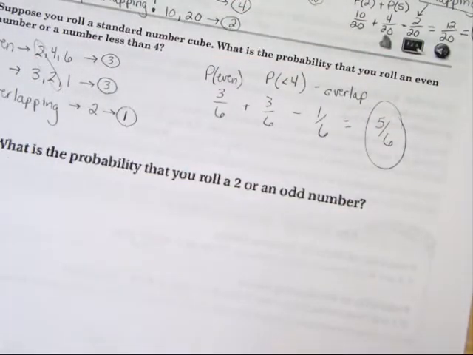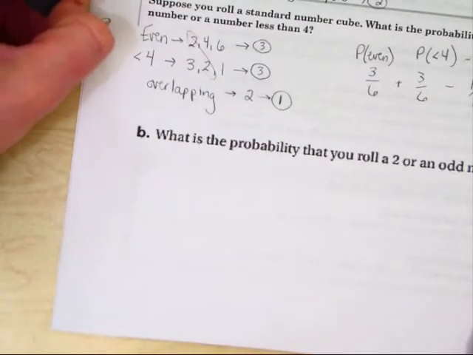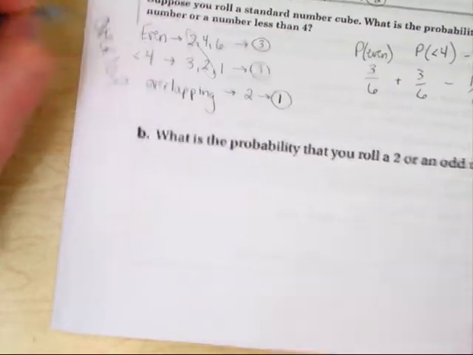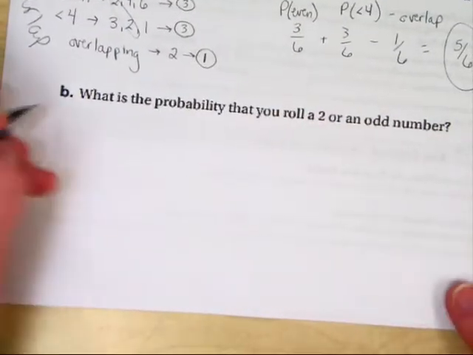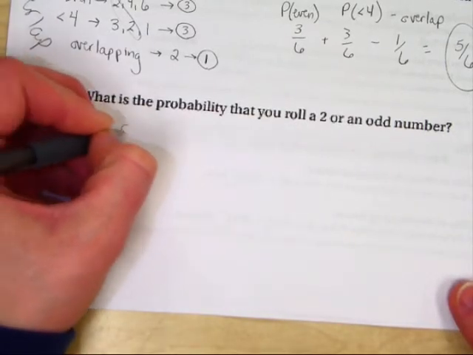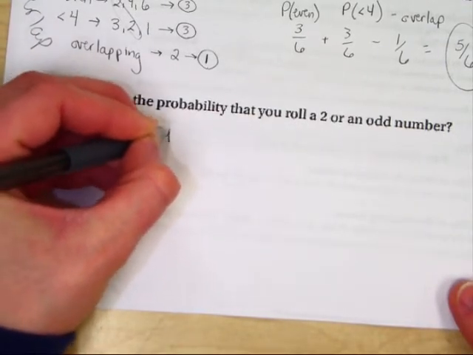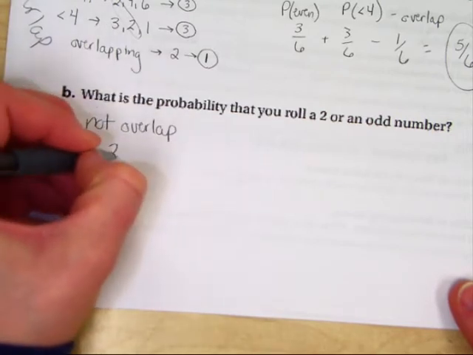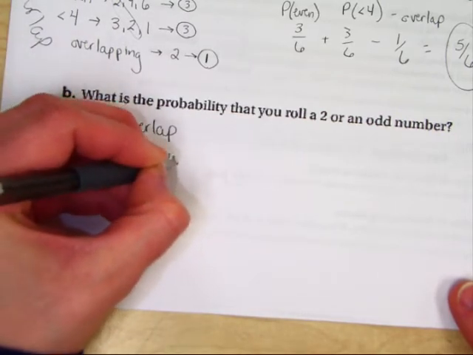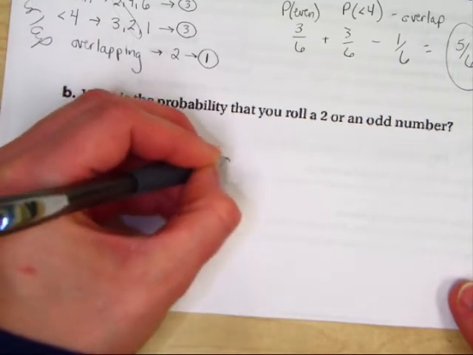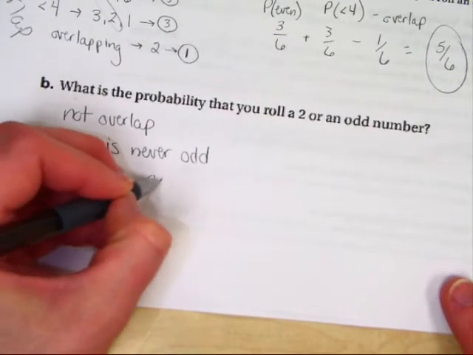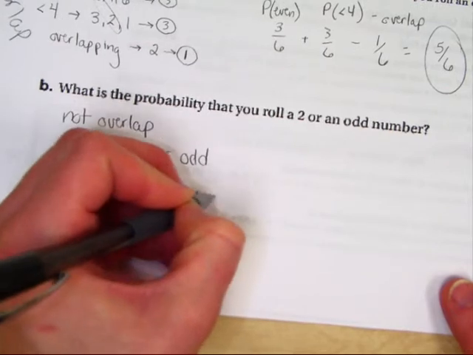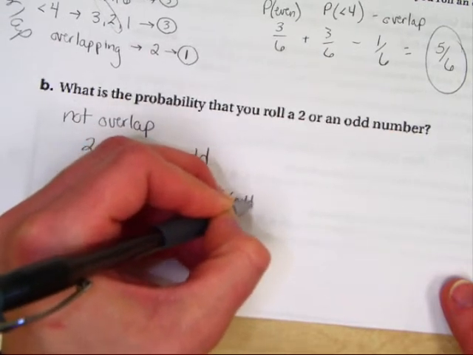Let's do part B. So this one was an overlap problem. What is the probability that you roll a 2 or an odd? Well, this is not an overlap. The reason is that 2 is never odd. So you simply add your options together. So your probability of 2 plus your probability of odd.